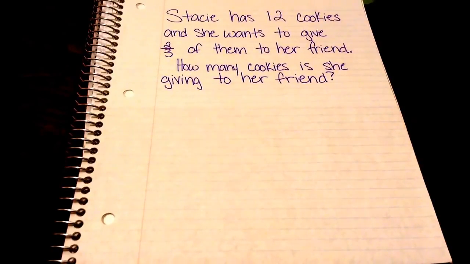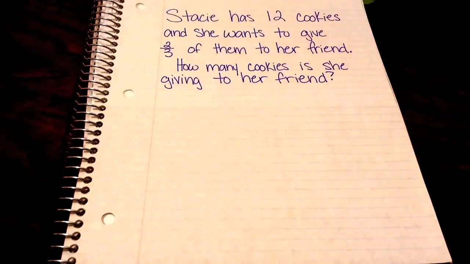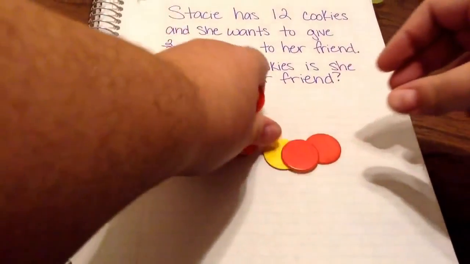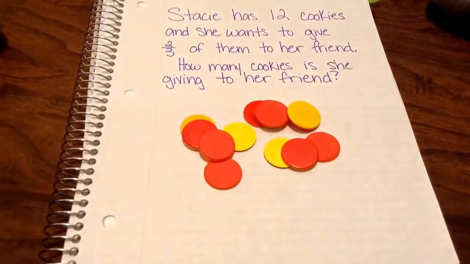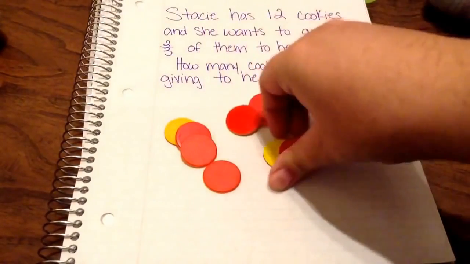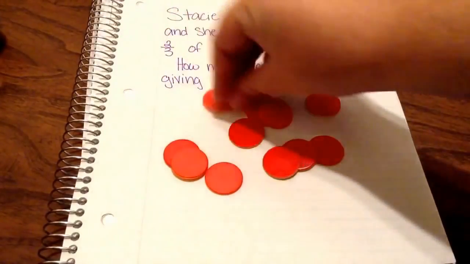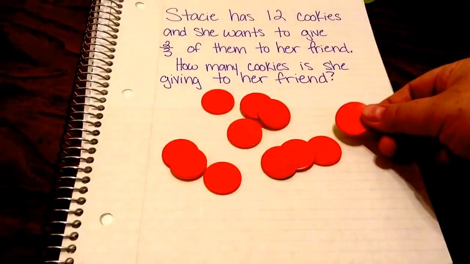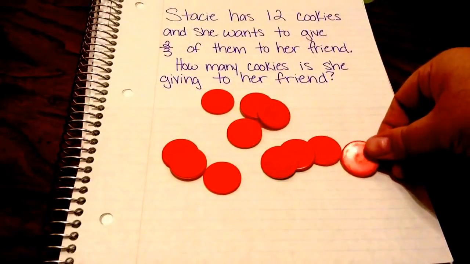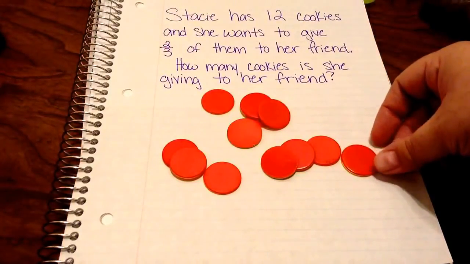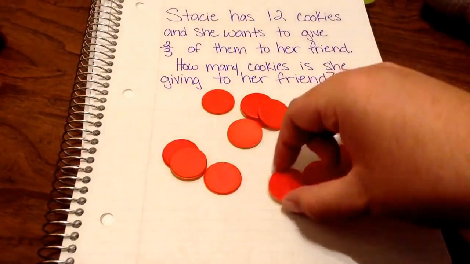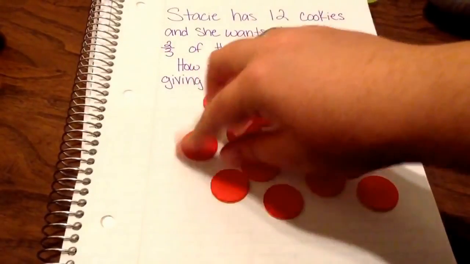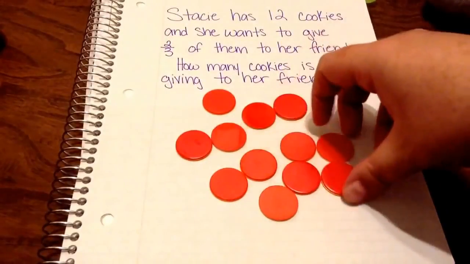So the first way we're going to look at this problem is by using a set model, and we're going to use these color counters as manipulatives. We're going to let each of these colored counters represent one cookie. And our word problem tells us that Stacy has 12 cookies total. 1, 2, 3, 4, 5, 6, 7, 8, 9, 10, 11, and 12. And 12 is our whole.